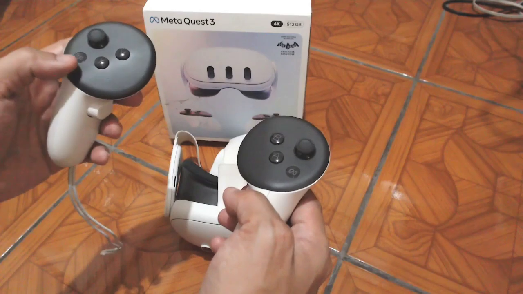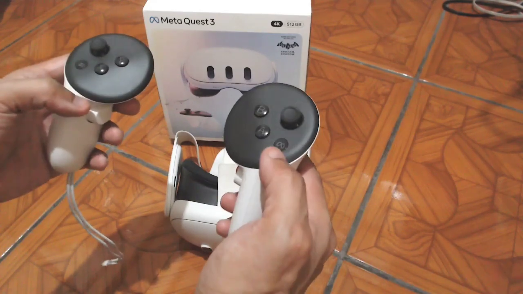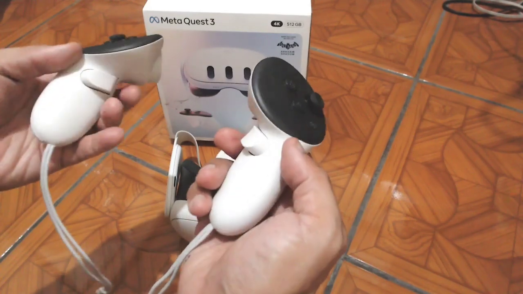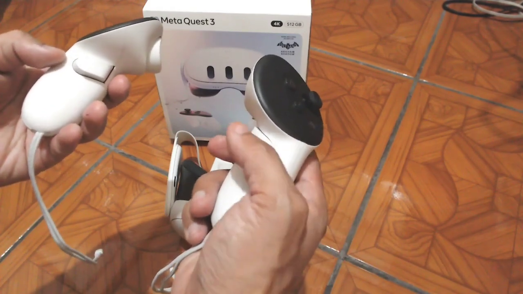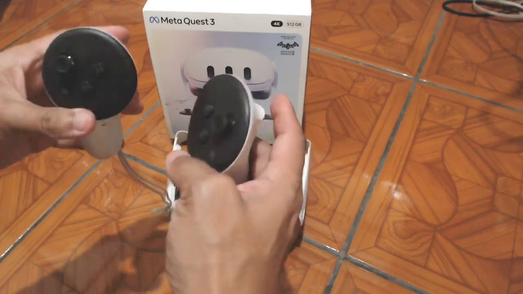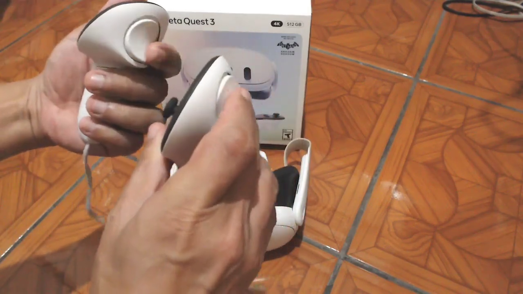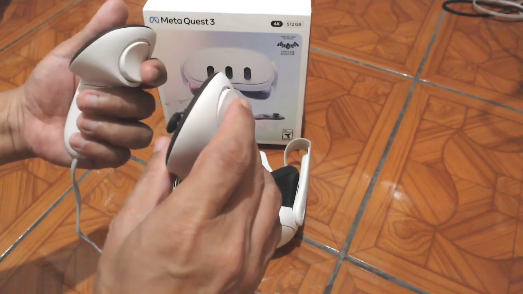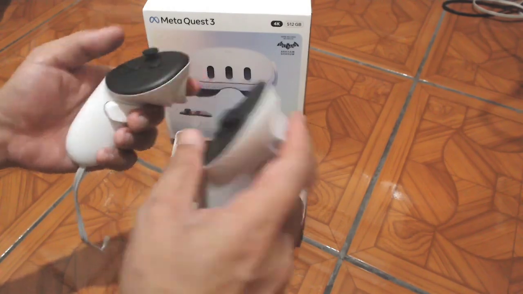We have a menu button here. We have the Meta button here. To the side, we have this grip button. To the front, we have what they call the trigger button.